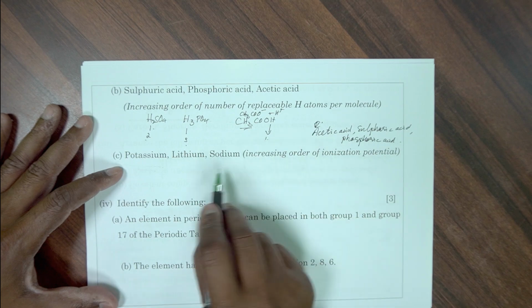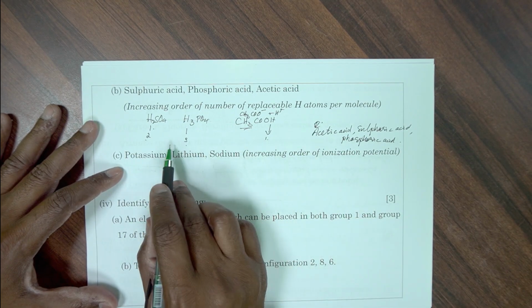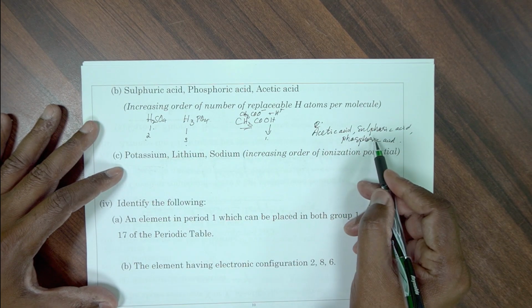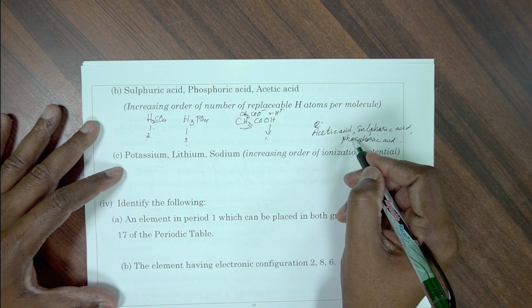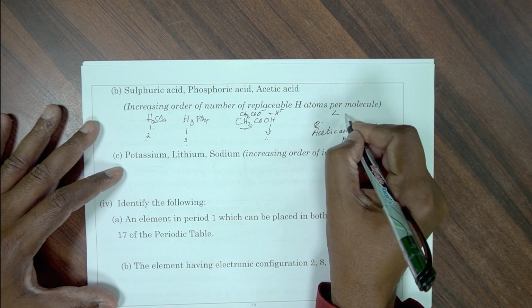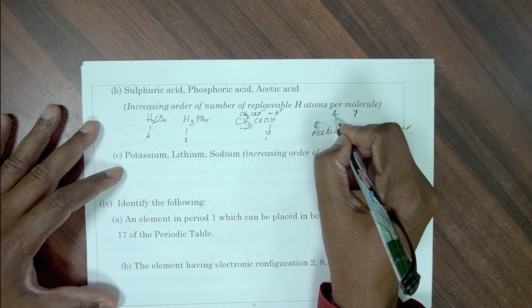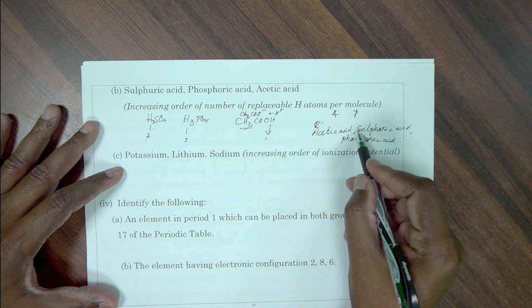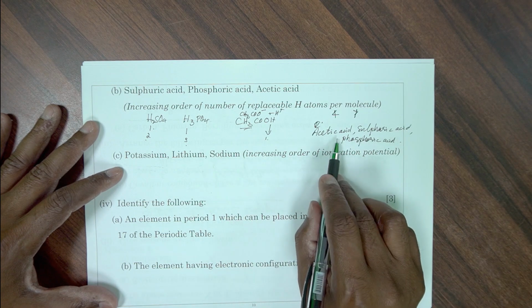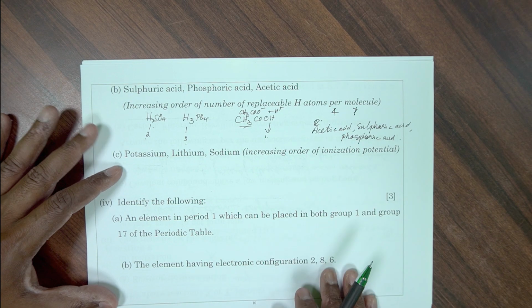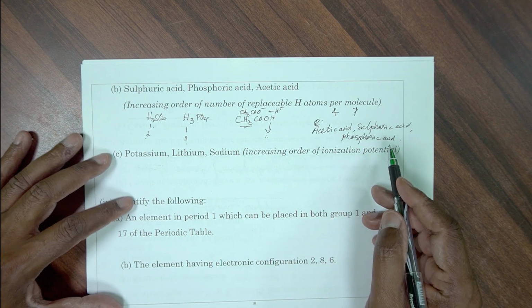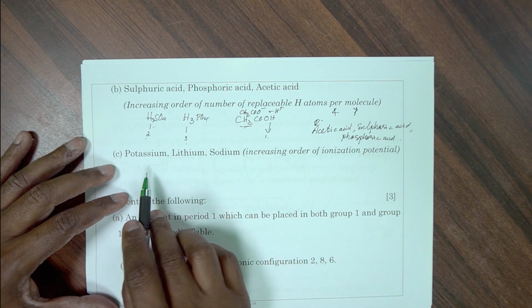So here you have to be very careful. You write like this. Now the less than and greater than sign, some people use less than and greater than sign. If you use that, it should be correct. So better is to put commas. The least will be here, the increasing order. The phosphoric has the most number of replaceable hydrogen ions, right?